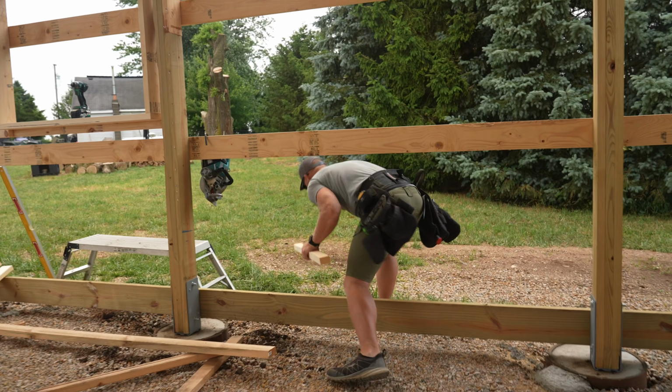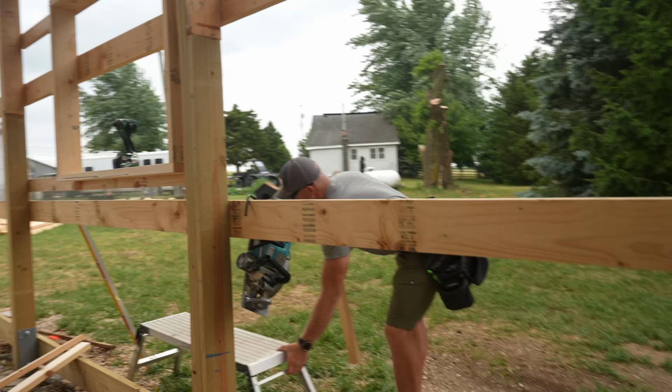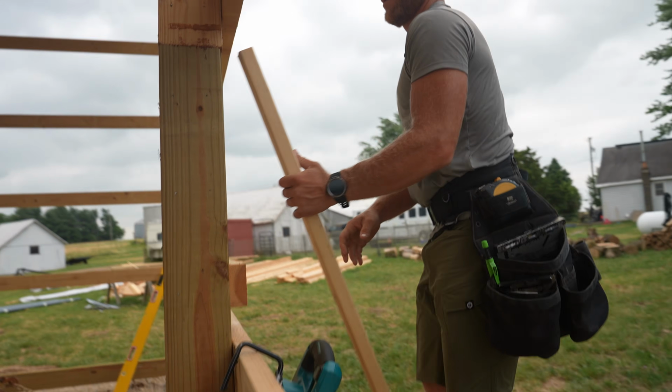Yeah, I'm glad we didn't put the steel up today. It's definitely plenty windy.